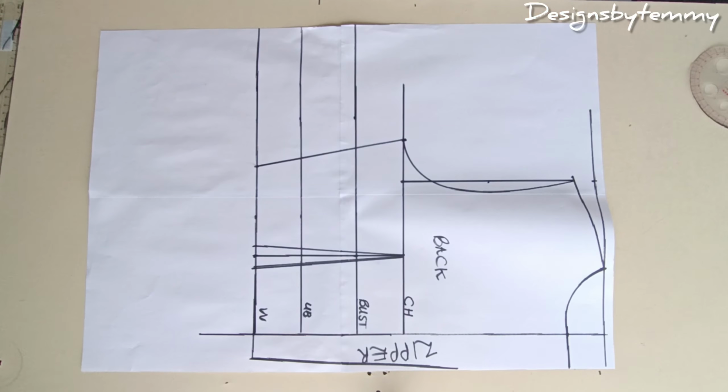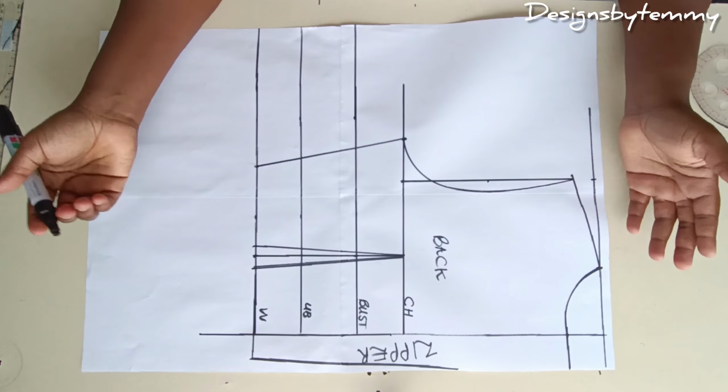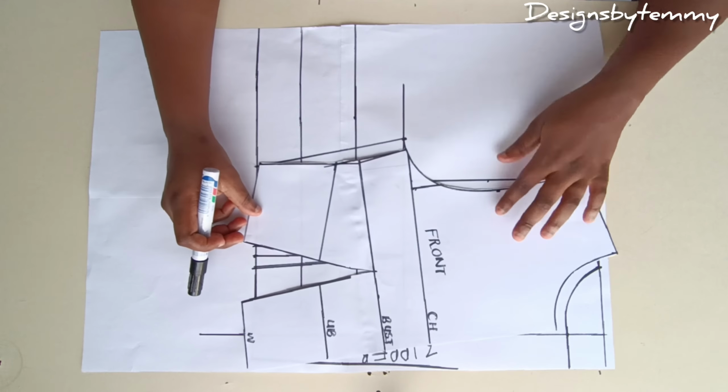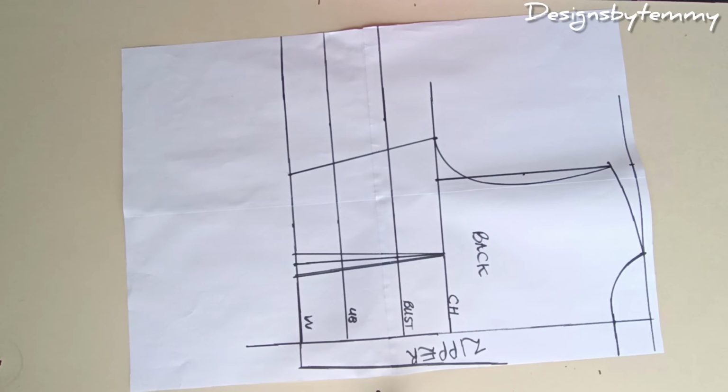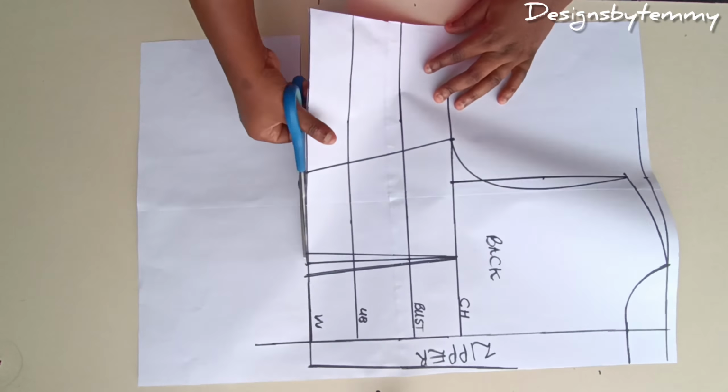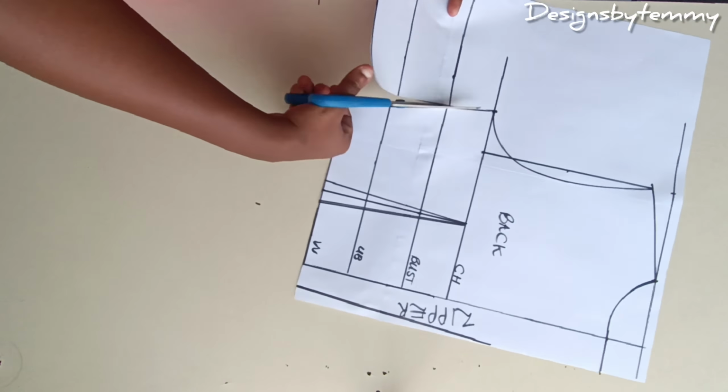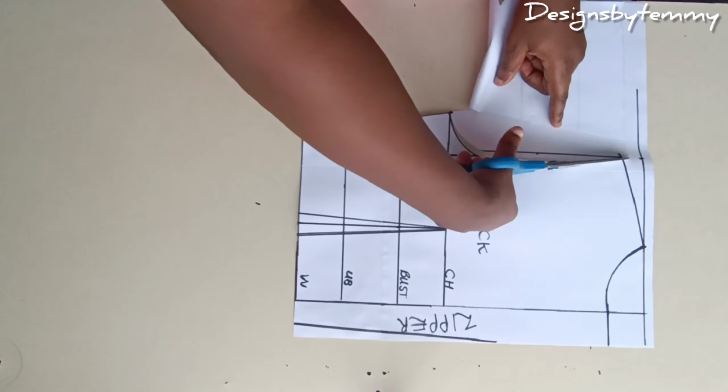Once I was done, I'm just going to cut this out. So this is all that we have for the back. As you can see, it lines up on the side with the front. Now I'll cut it out and we are done with the basic half block.